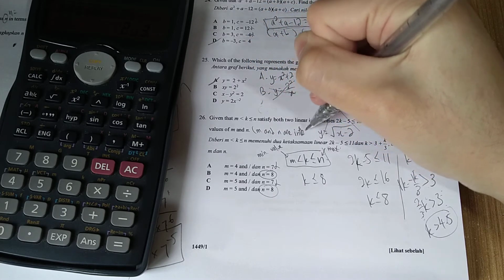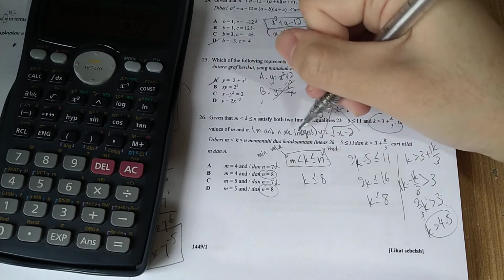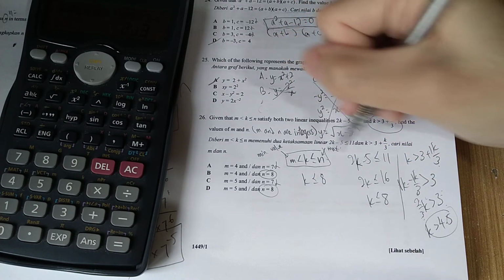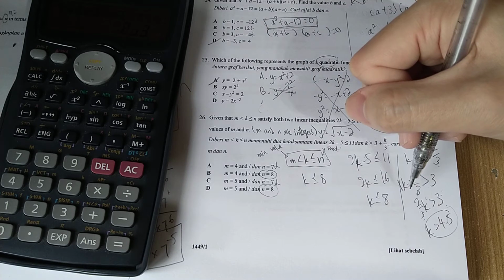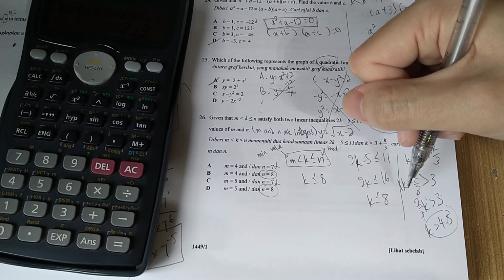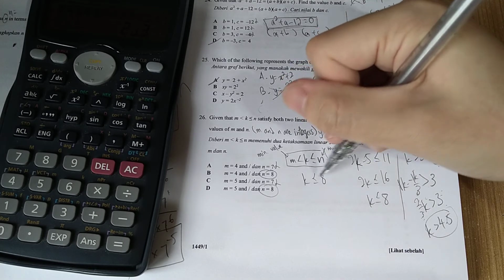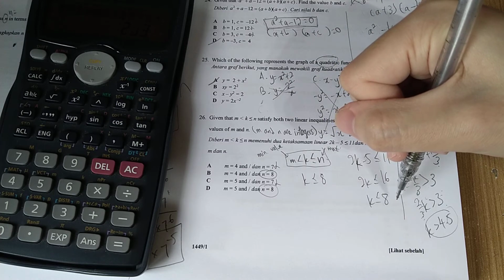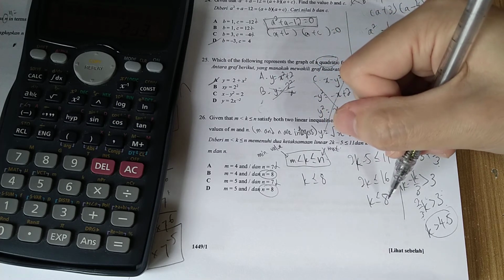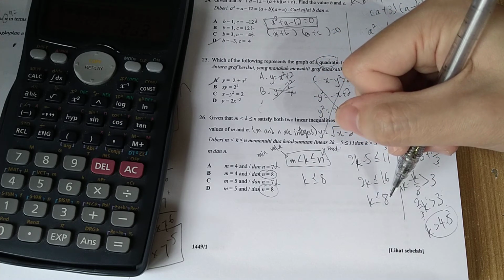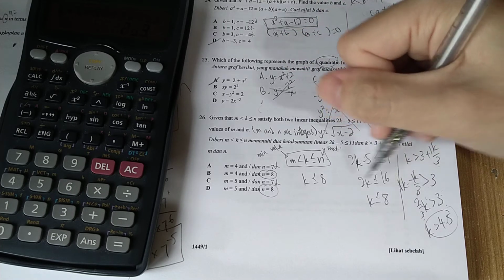Okay, actually they need to write these as integers. Because if they are not integers, it means you are including all the decimals and fractions. Then it will be very complicated, right? Because imagine k smaller than 8. If you include all the decimals, it means 7.9, 7.91, 7.92, 7.93. So yeah, it should be integers, right? It should be smaller than 8.